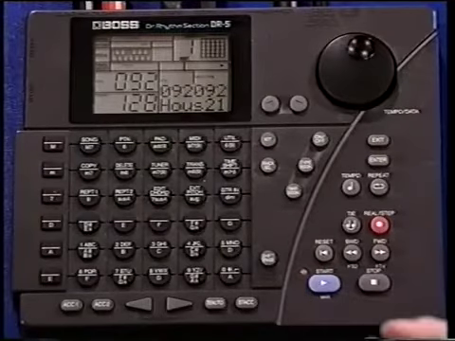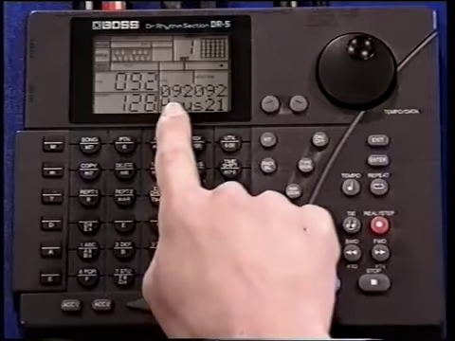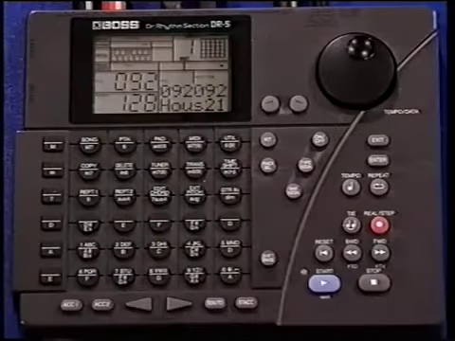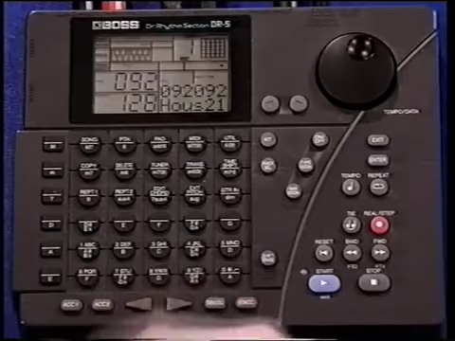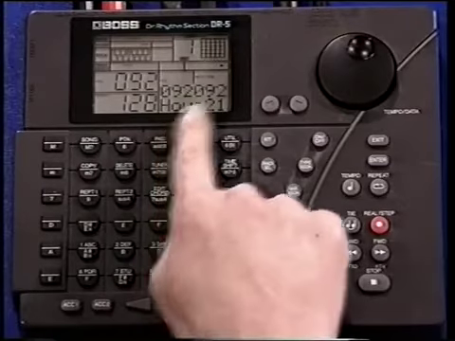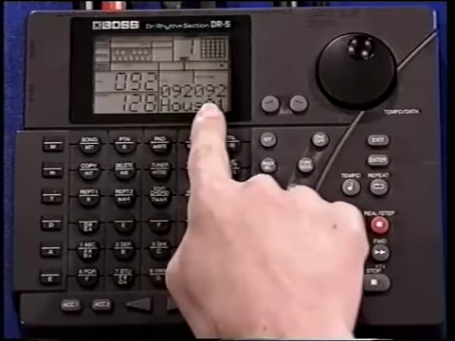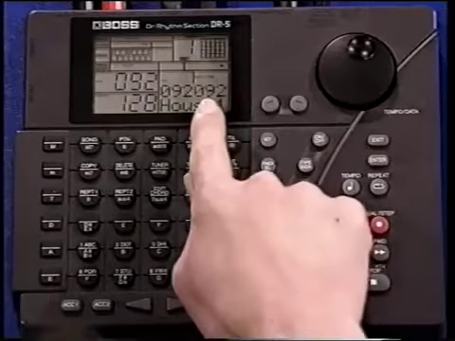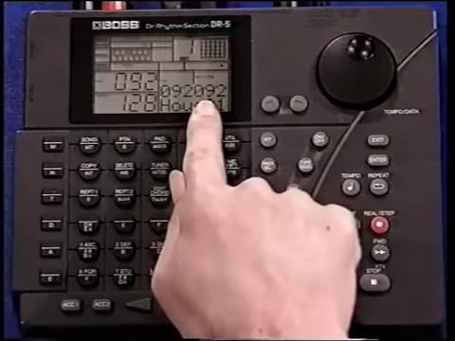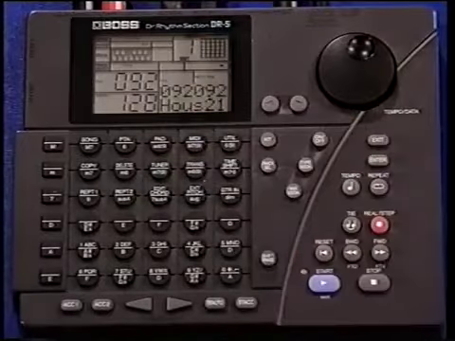Okay, now what's happened? The pattern number itself has stopped flashing, which shows that we're actually playing pattern number 92. But over here, we have another number which is flashing now. Just above this number, you may be able to see next pattern. What this is telling me is basically I can select the next pattern that's going to be played.